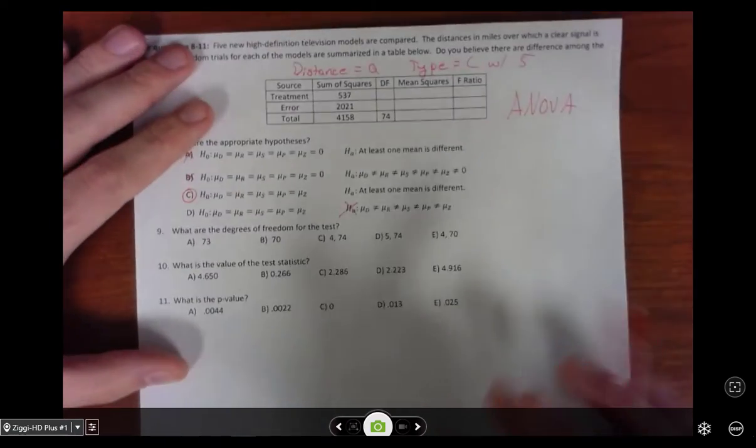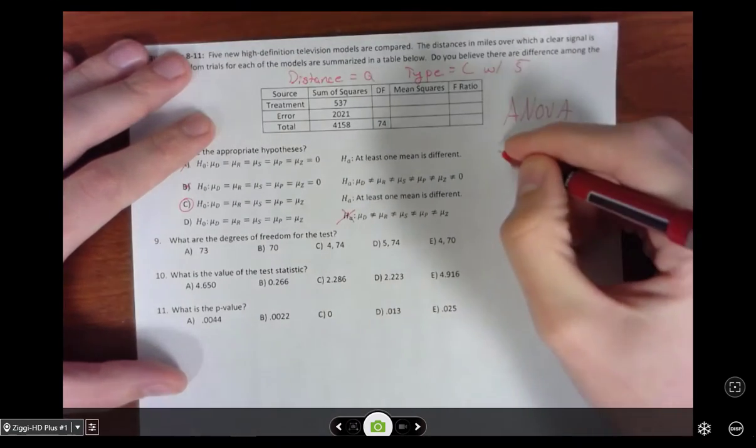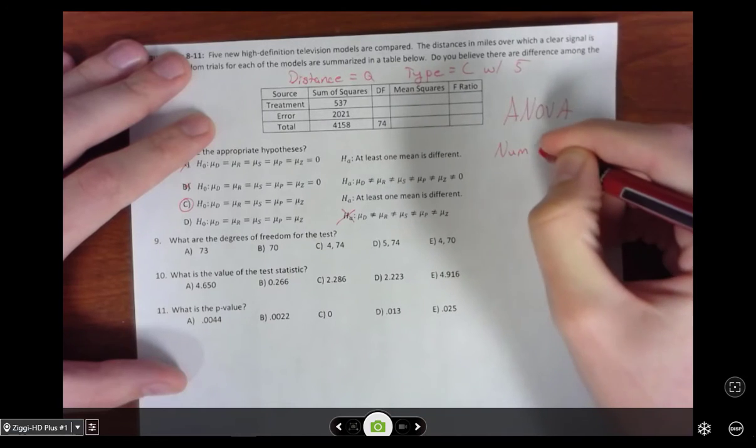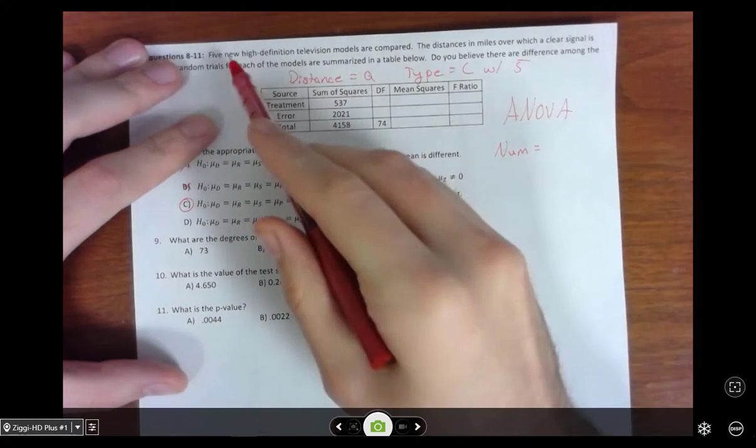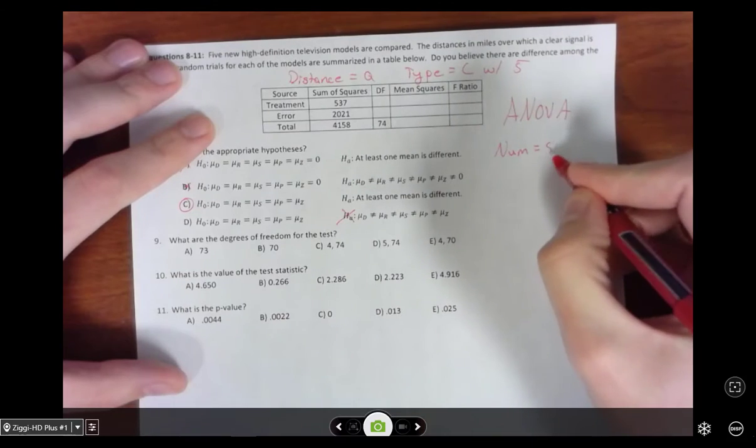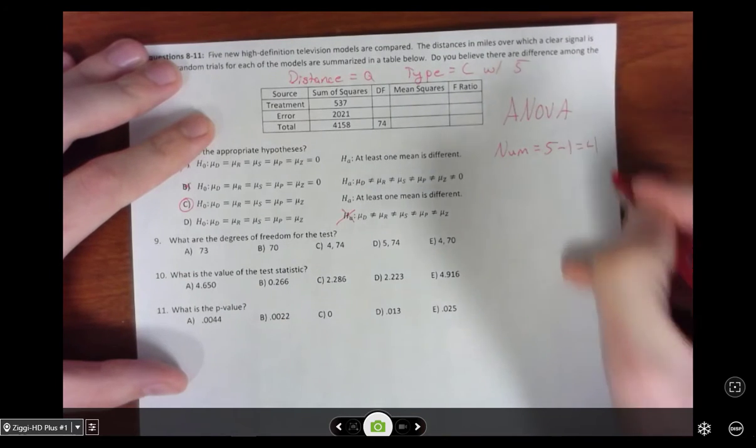Part 9 says we want to know the degrees of freedom for the test. When we're doing an ANOVA, we have 2 degrees of freedom. We have our numerator degrees of freedom, which is the number of categories that we have. We have 5 televisions, and we lose 1, so our numerator degrees of freedom are 4.